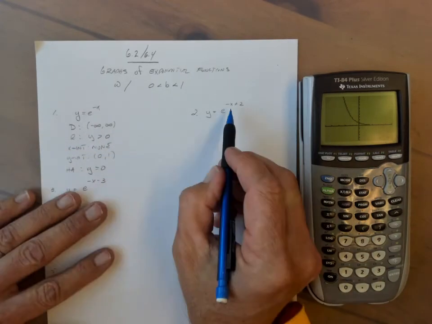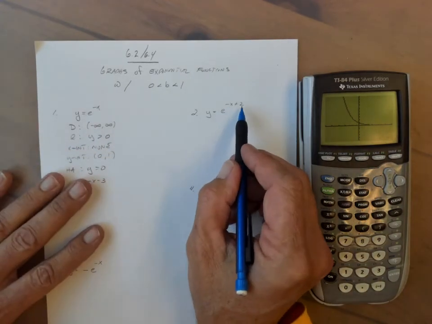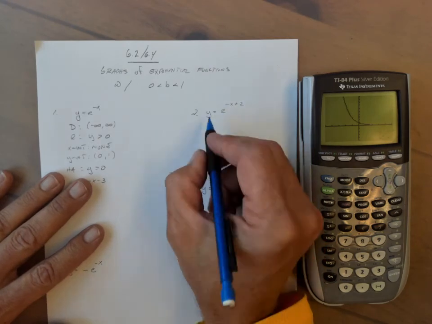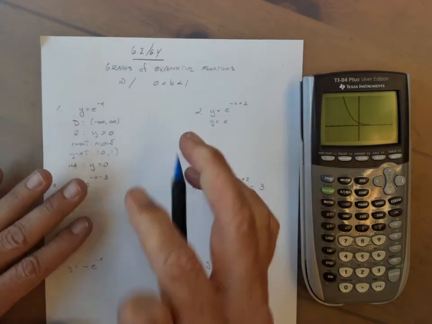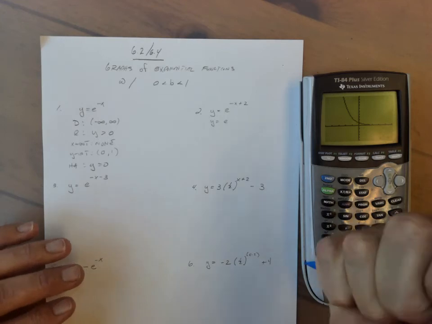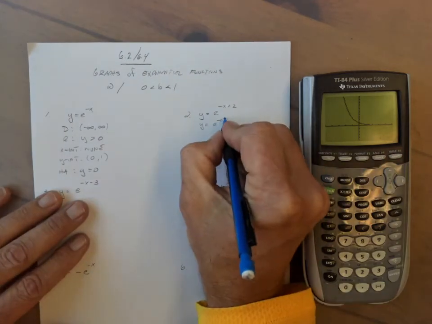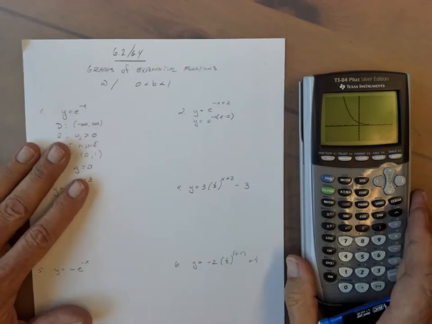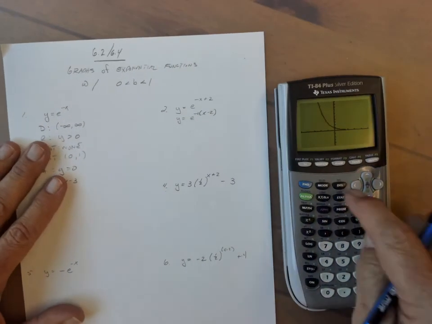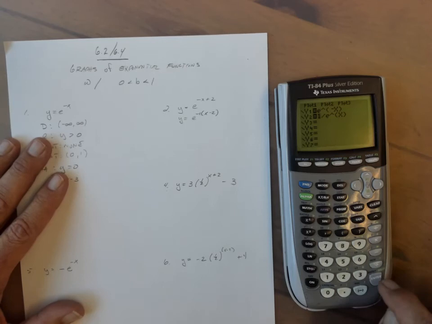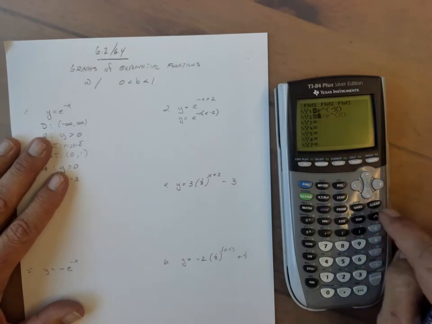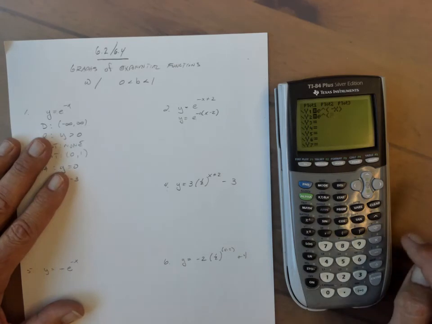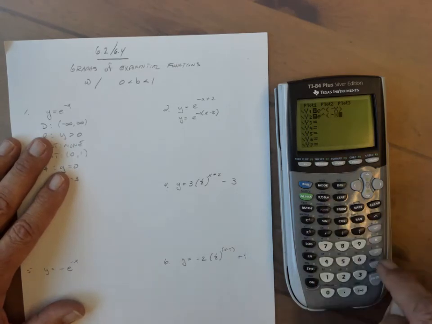Okay, so now we go over here, we have negative x plus 2. And right, the initial instinct is to think, well, that goes 2 units to the left. But one of the things to remember is that we have to factor out that negative 1. And so really what we have is negative 1 times x minus 2. So it's really a shift 2 units to the right. So here we'll go to our y equals. I'll get rid of that second one because we don't need that. And so now we're going to do e raised to, and I'll just leave it as negative x plus 2.